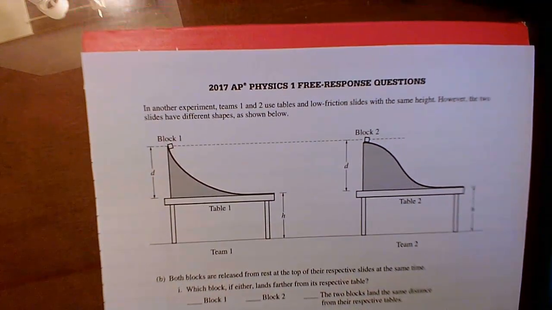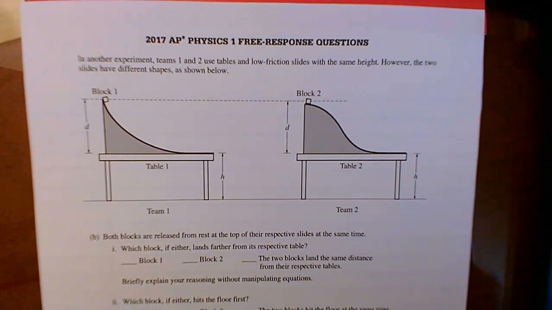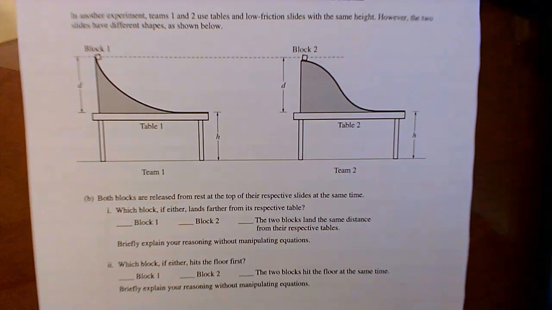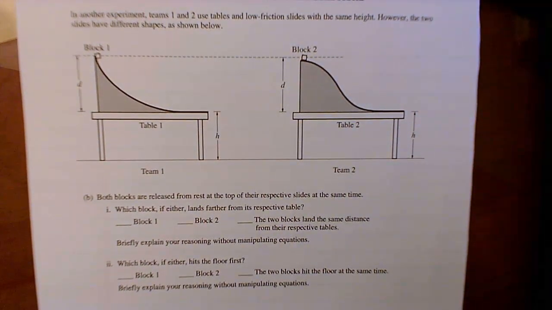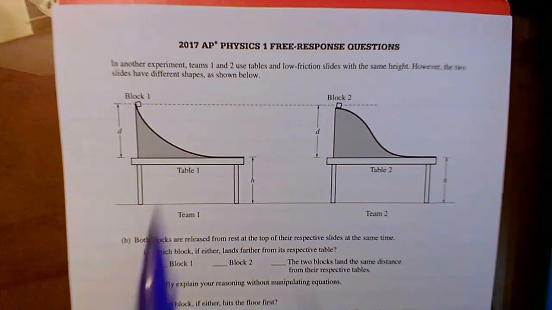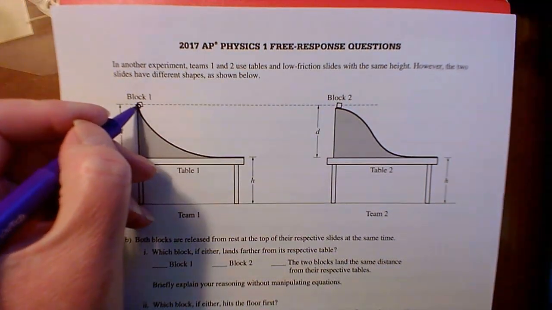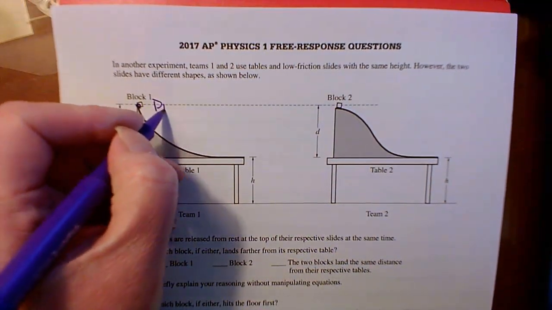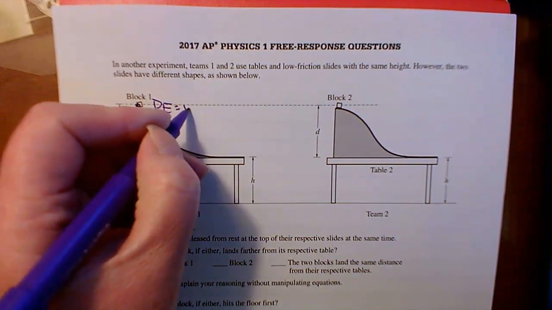In another experiment, teams 1 and 2 used tables and low friction slides with the same height. However, the two slides have different shapes. Both blocks are released from rest at the top of their respective slides. Which block, if either, lands farther from its respective table? I'm going to turn this block into a dot. It has potential energy, which is going to be equal to mgh.